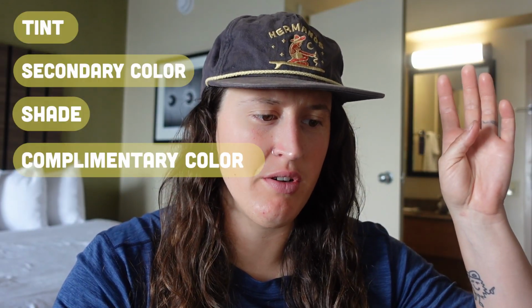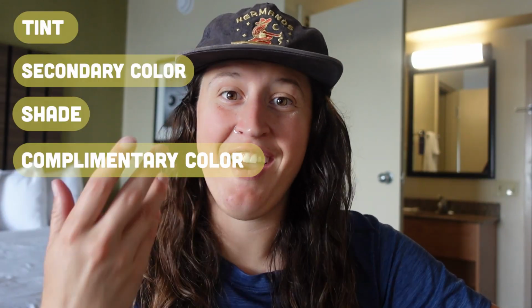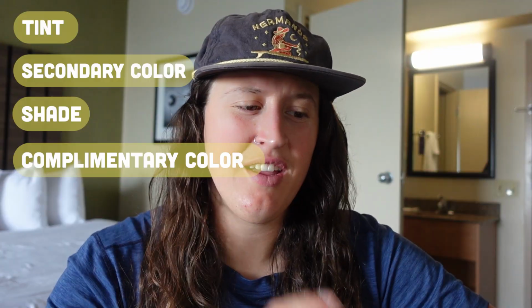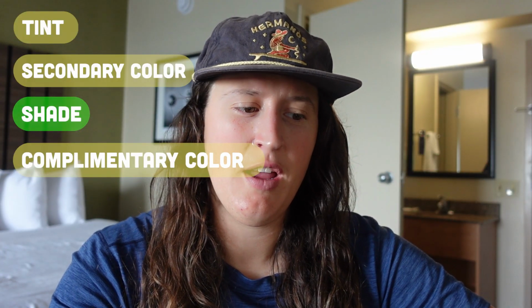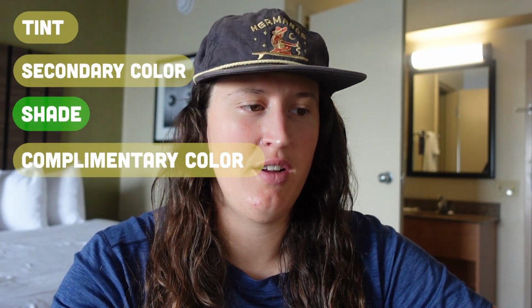Adding black to a color to make it darker creates A, tint, B, secondary color, C, shade, or D, complementary color. Well, I already said it, but I think adding black to a color makes it a shade. Let's check. Yes. Adding black to a color makes it a shade. I got that one correct.